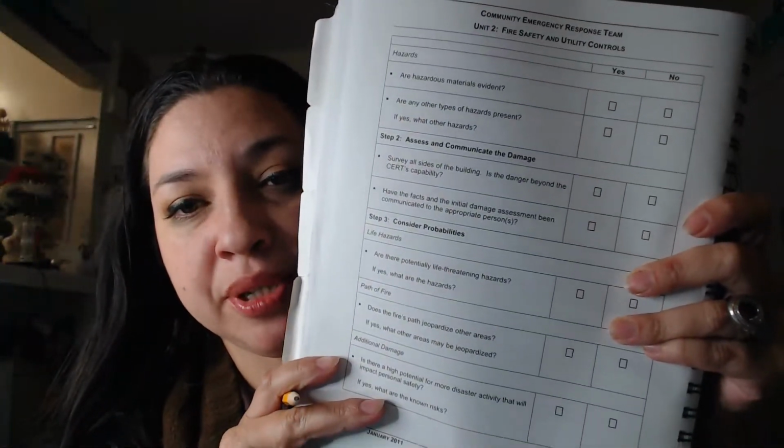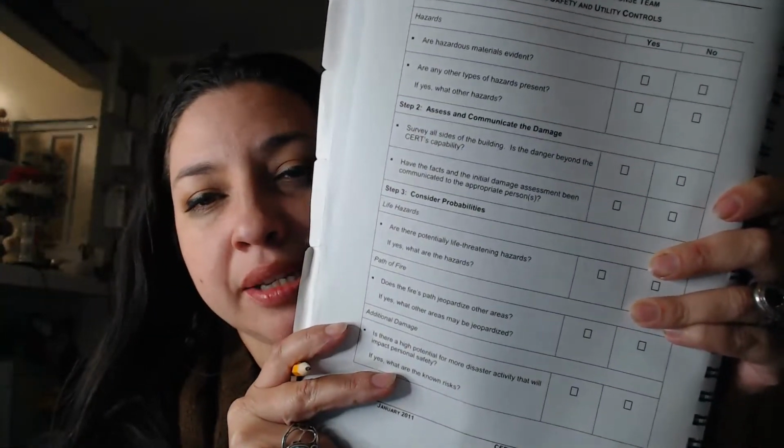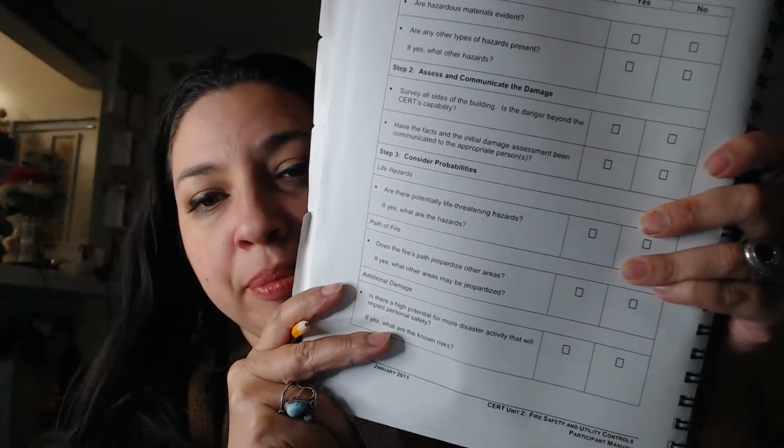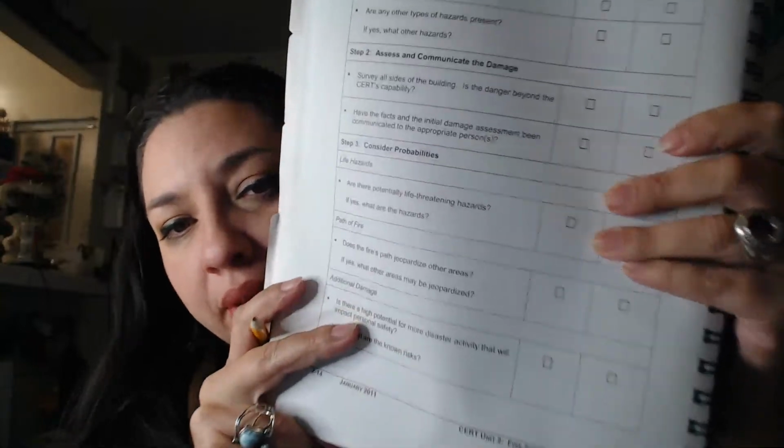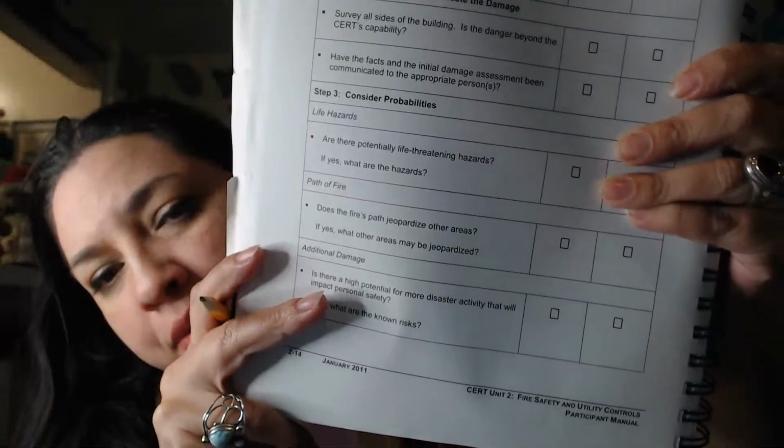Are hazardous materials evident? Are there any other types of hazards present? Assess and communicate the damage. Consider probabilities. Life hazards, path of fire, additional damage.